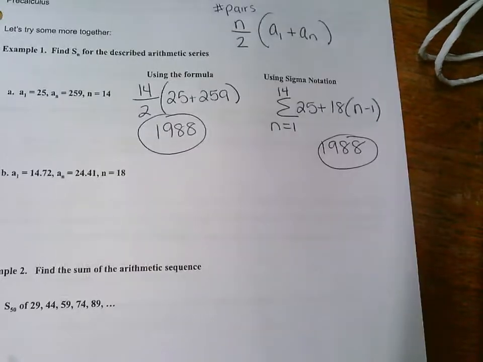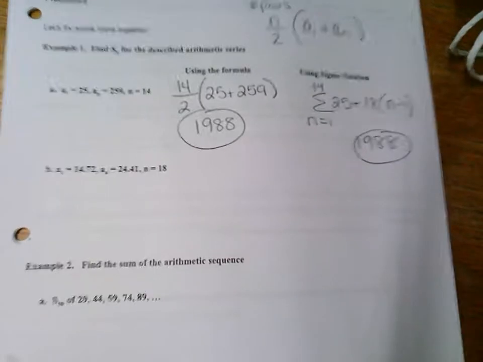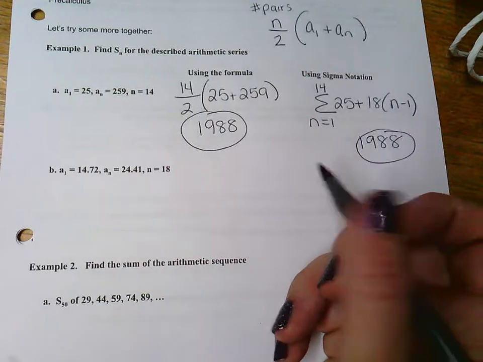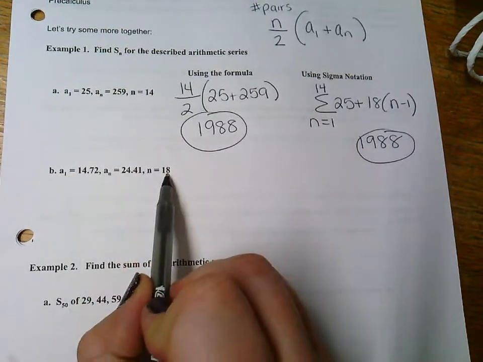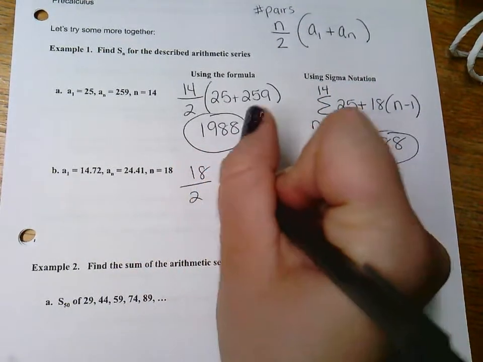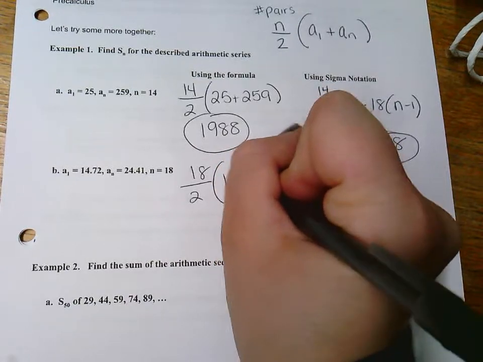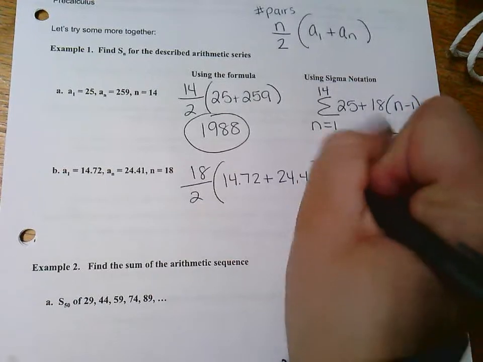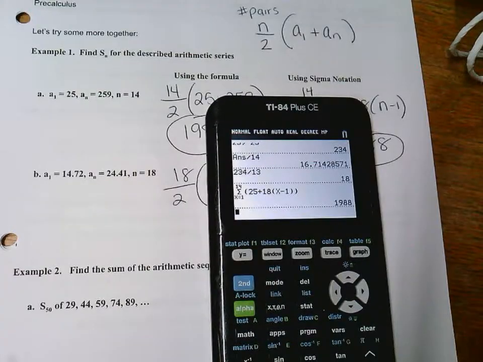So let's do that one more time. Or you could pause the video, try this example on your own, and then I'll talk you through it. All right, so now I'm going to do it. I'm starting at term 1 up to 18. So 18 divided by 2, I'm starting at 14.72 and I'm ending at 24.41. So 9 times 14.72 plus 24.41.